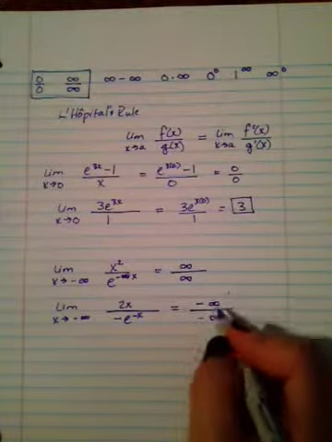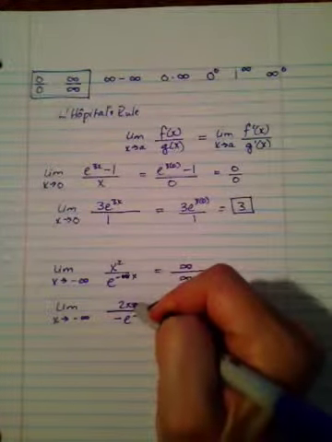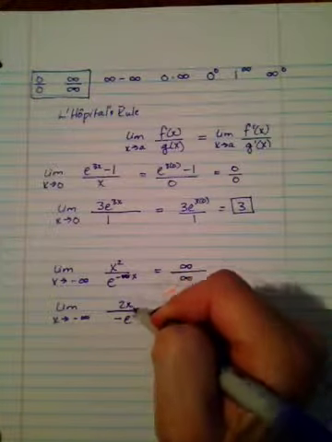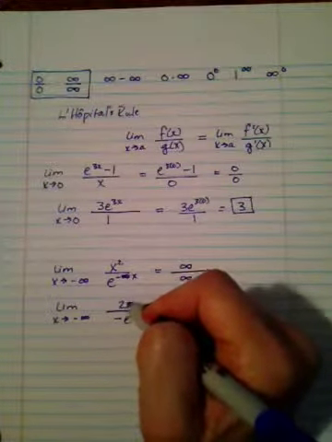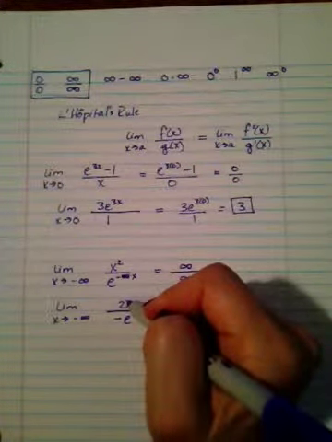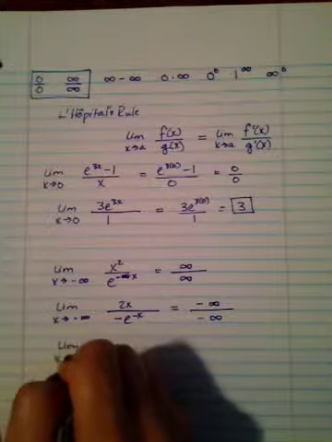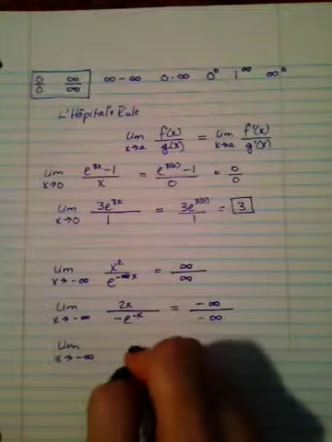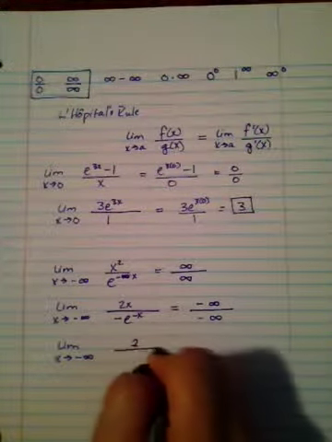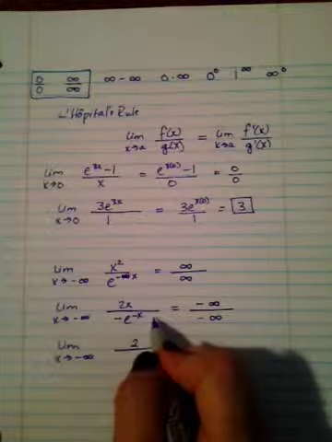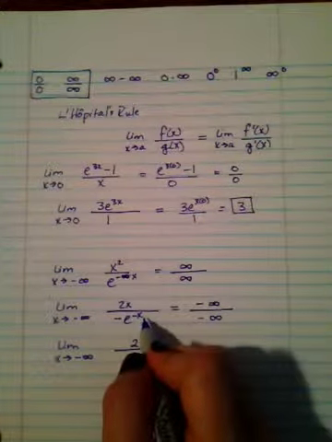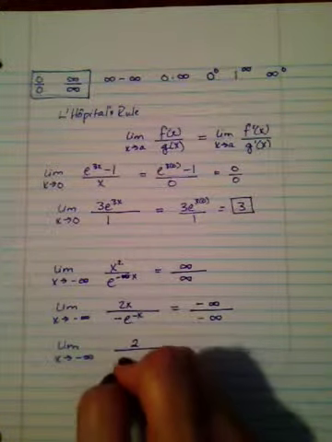So you might not think I made progress, but you'll notice the power went down. If I do this again and take another derivative, I will be down to the number 2, which means I won't have to do L'Hopital's again. So I'm going to do the limit as x approaches negative infinity. The derivative of 2x is 2 over the derivative of e to the negative x, which is a negative e to the negative x times a negative 1, so a positive e to the negative x.